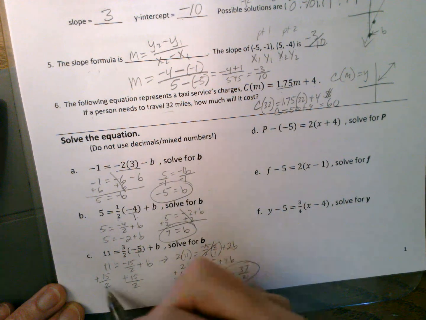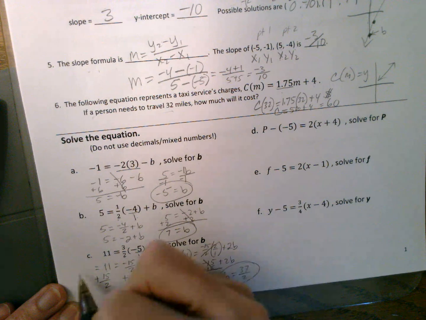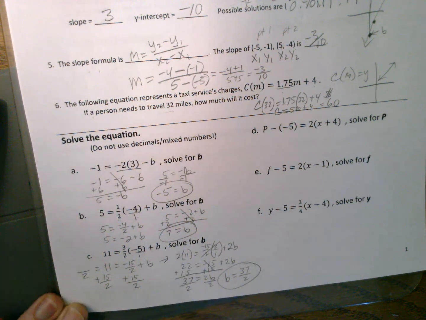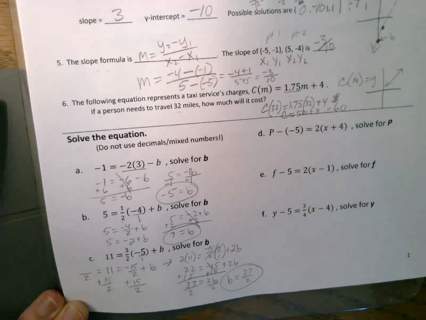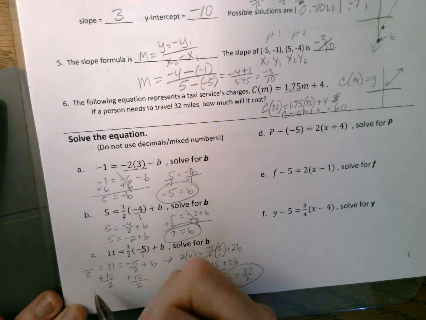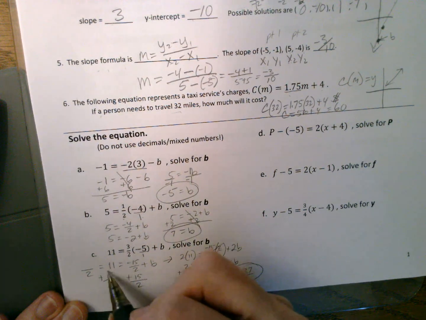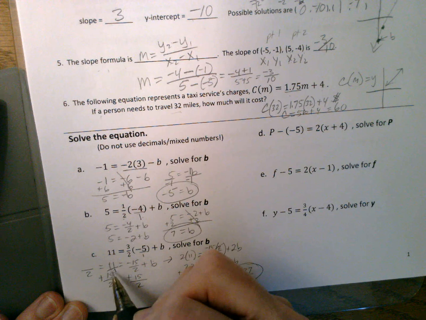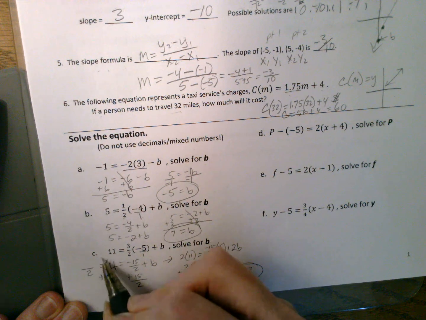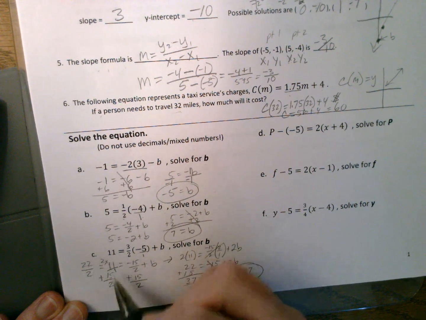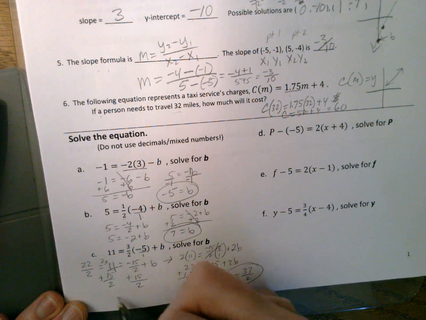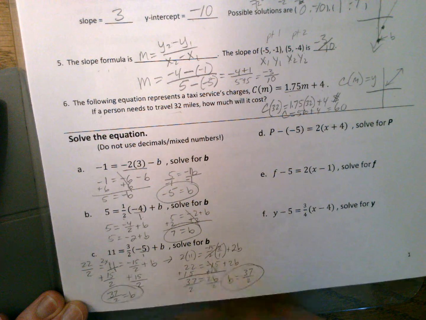Let's check it by finishing this one. Well, what's 11 as something over a 2? Sorry about the lighting here. This is the best I got. Well, this is 11 over 1. 2 times 1 is 2. 2 times 11 is 22. 22 plus 15 is 37 over 2 equals b. Okay, so either way on that one.